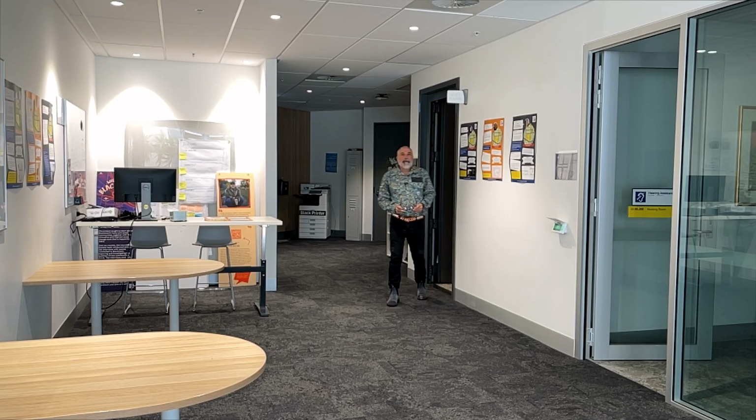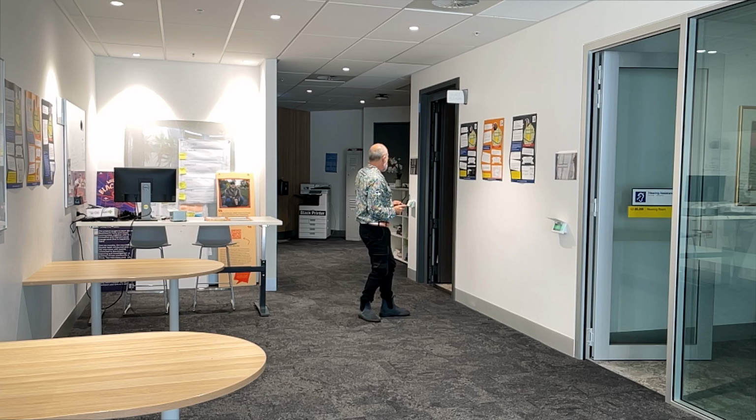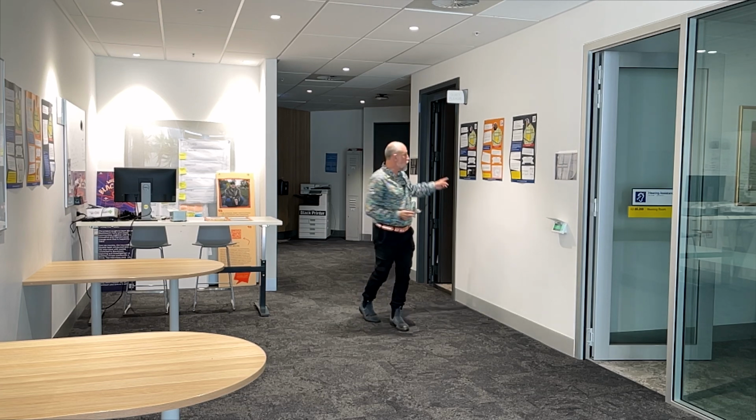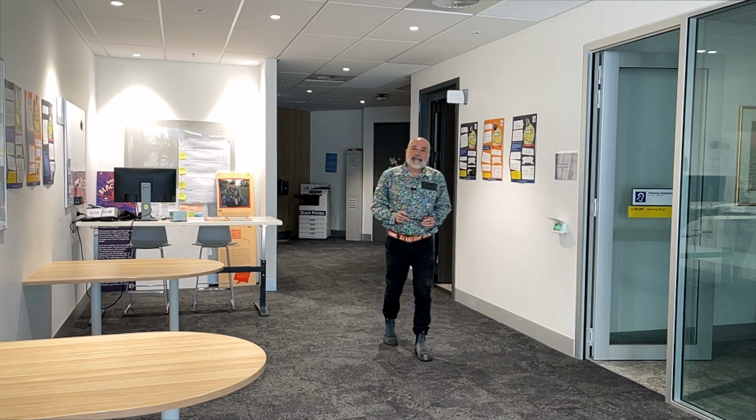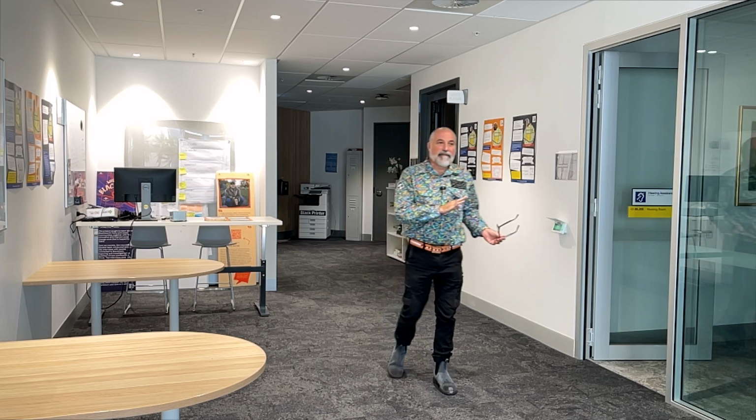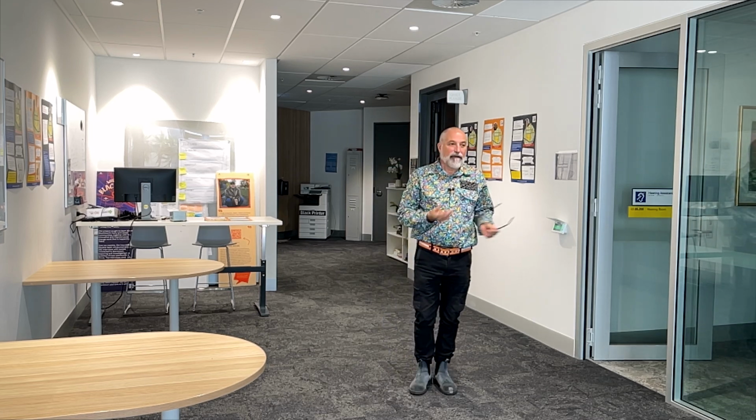So, hello. I have come into UTS today. I'm looking at something called the Res Hub Studio, which is just in there. I like to look at facilities like that as a learning designer, because sometimes we have to assist academics or other people.